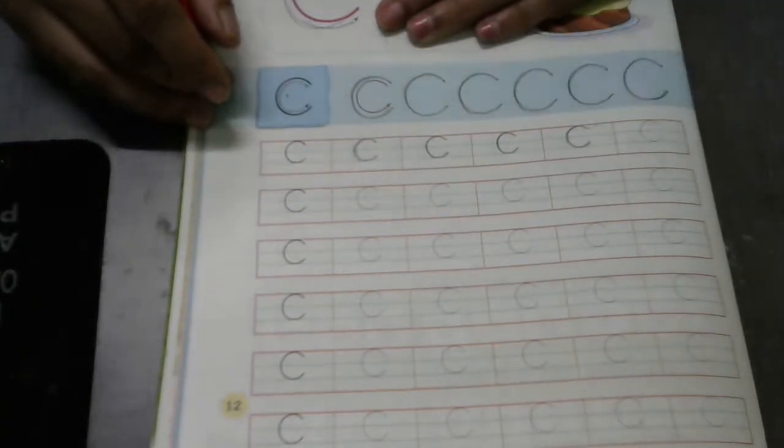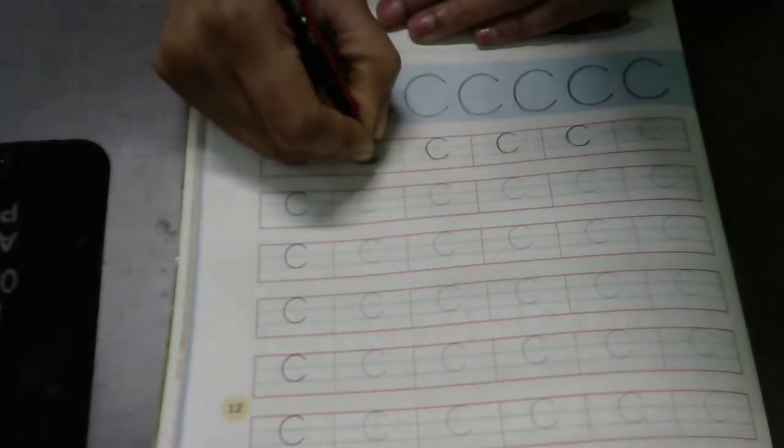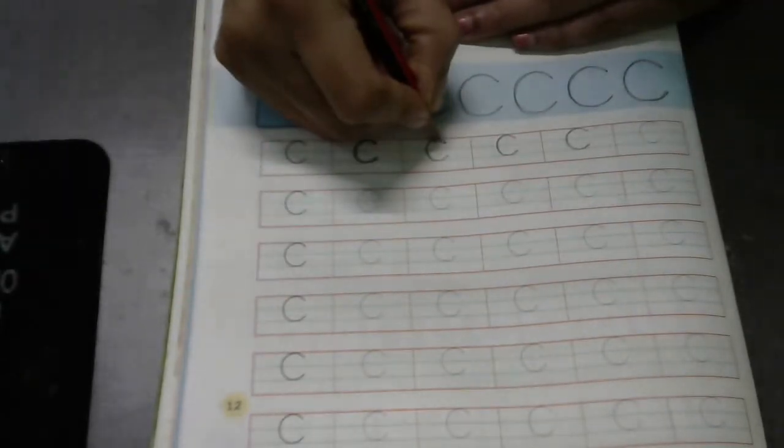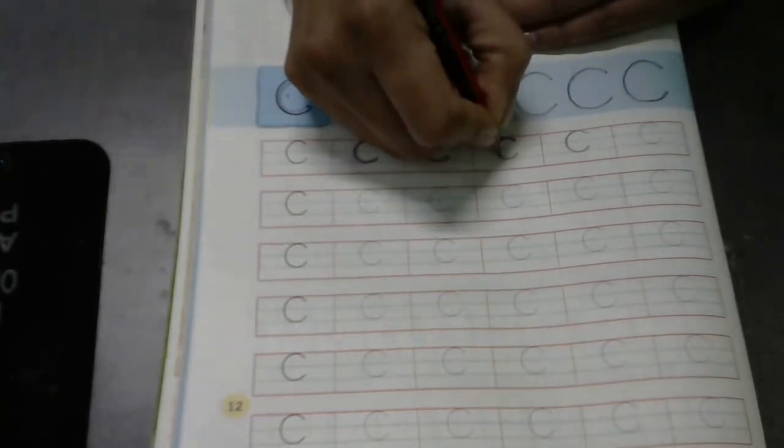So now we are going to write in the 4 lines. I have told you that each and every capital letter we have to write in only 3 lines. So start tracing from the pink line to the third blue line. We have to write one semicircle. Semicircle makes C.